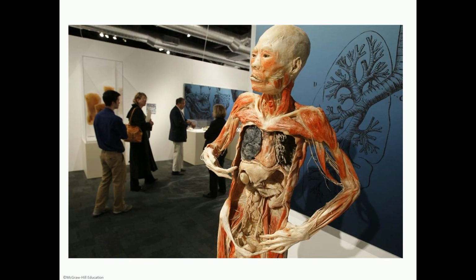Now this image comes from an exhibit known as Bodies Revealed, and here these are real bodies that have been donated for this exhibition, and I brought it here for you to see the lungs. These are not normal lungs, they're not healthy, these are lungs of a smoker. And in our next part we will be talking a little bit more about the breathing process.